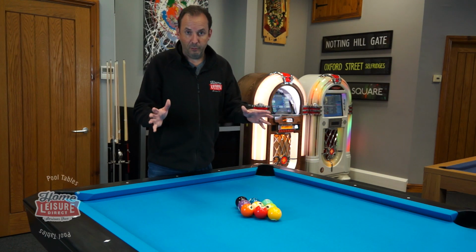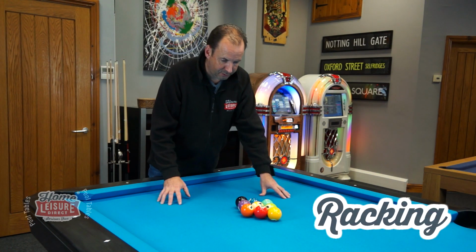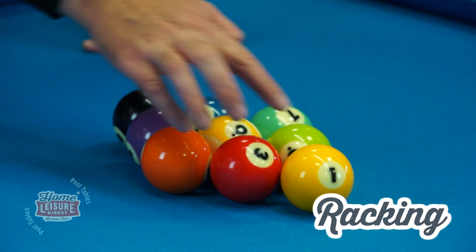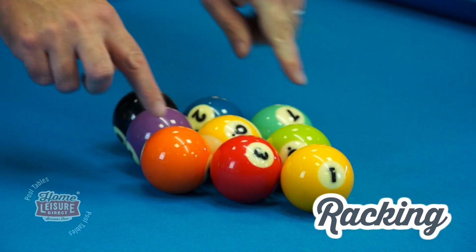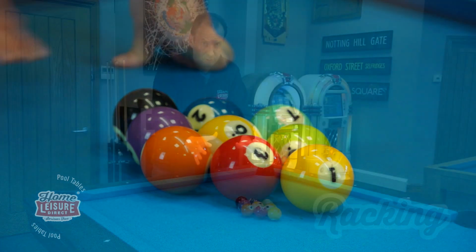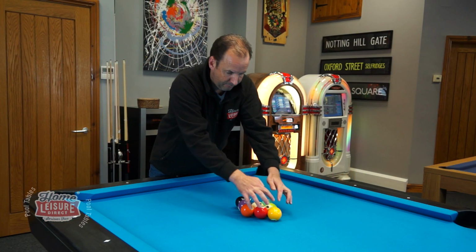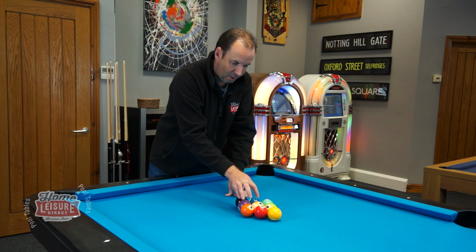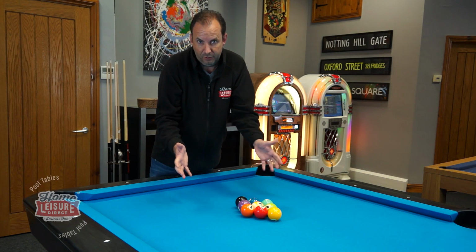So first of all, how do you rack the balls? It's quite simple. The 9-ball goes in the middle, and the 1-ball has to go at the front, and then the rest of the balls can be random. In some versions of the rules, the 1-ball will be placed on the spot, and in other versions the 9-ball will be placed on the spot. So it just depends what version of the rules you want to play.